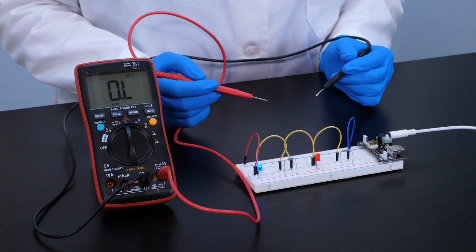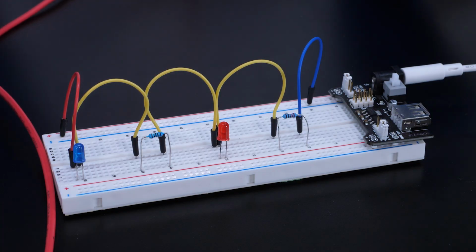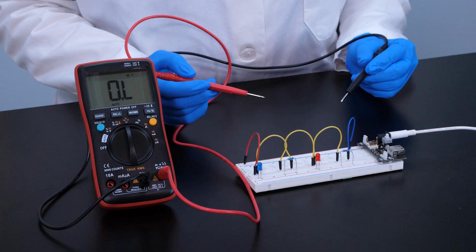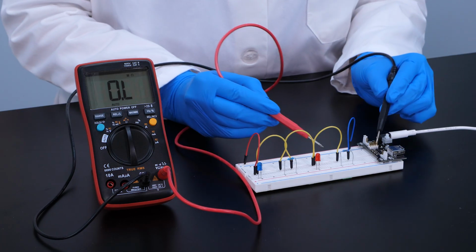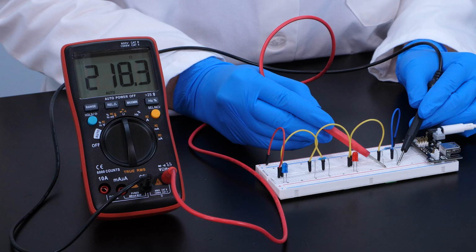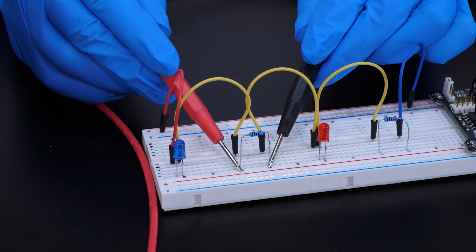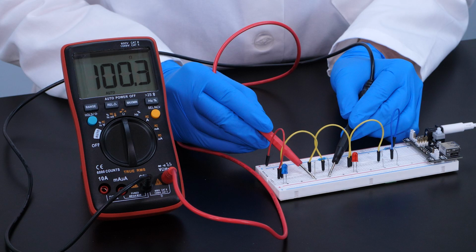Next, we need to find the resistance of each load. To do that, we must turn off the power. Each component of the circuit has some resistance, but we need only be concerned with the resistors. We use the multimeter to test the resistance of the first resistor. It has a resistance of 218.3 ohms, which we round to 220 ohms. Now we test the resistance of the second resistor. The resistance of the second resistor is 100.3 ohms, which we round to 100 ohms.